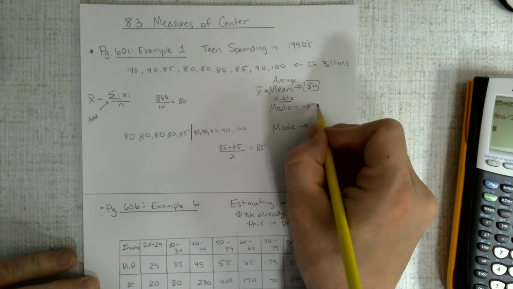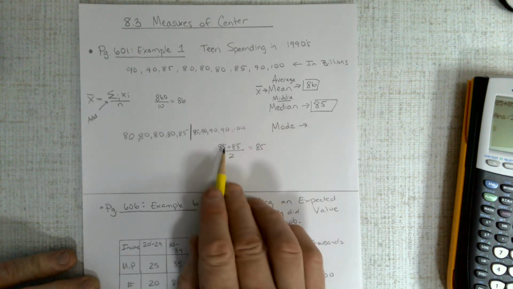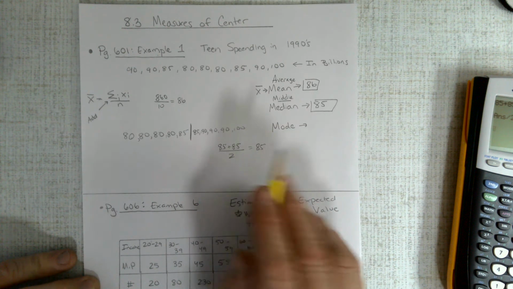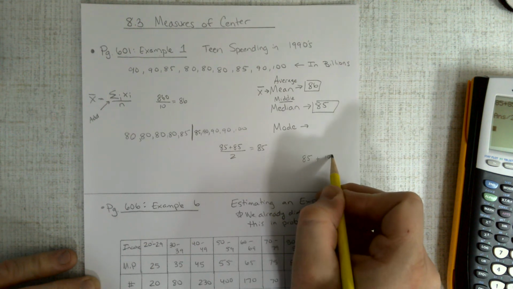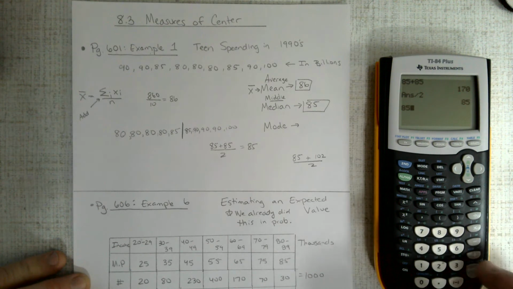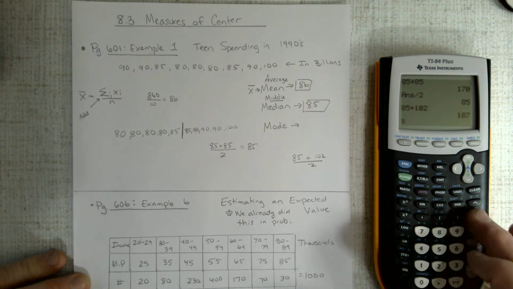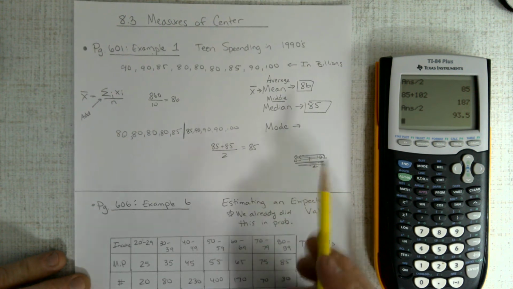So 85 is the median. Now if it's 85 and 85, that's simple, but what if it was 85 and 102? Well, the middle of 85 and 102 is 85 plus 102 divided by 2, 93.5. But that's just an example.